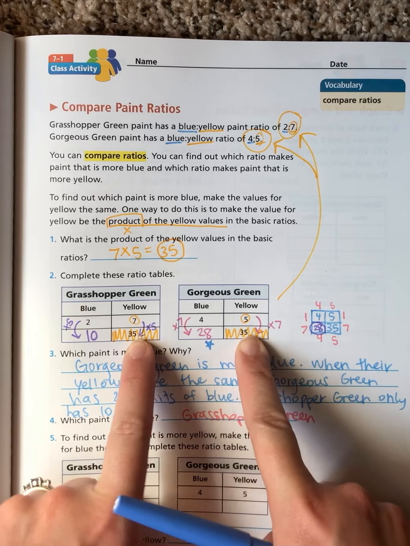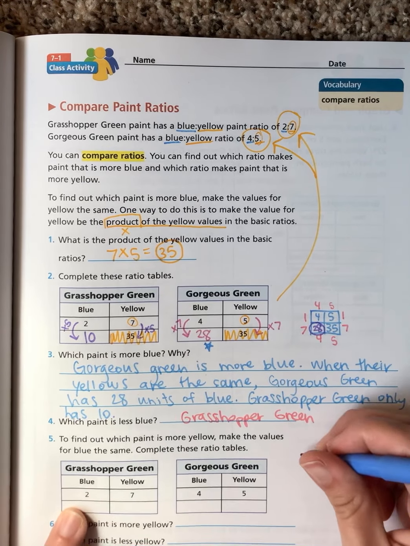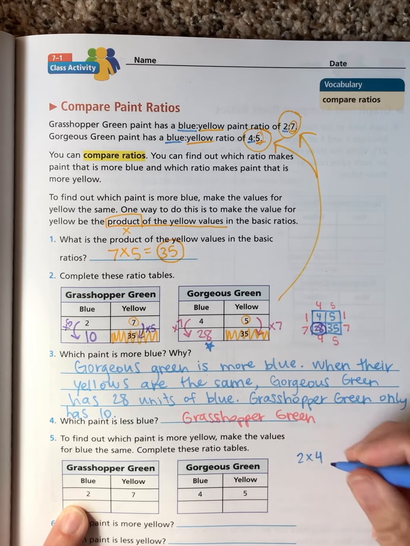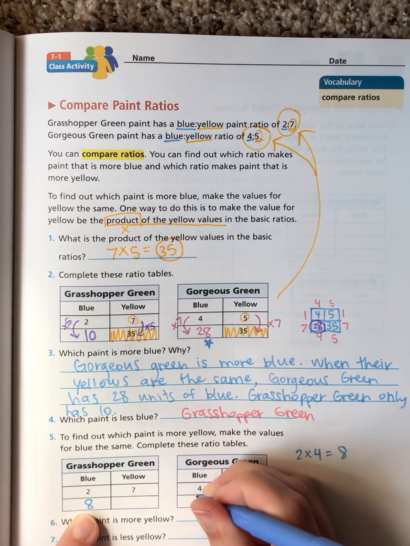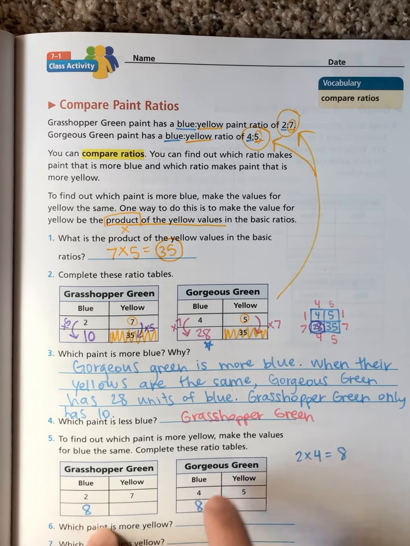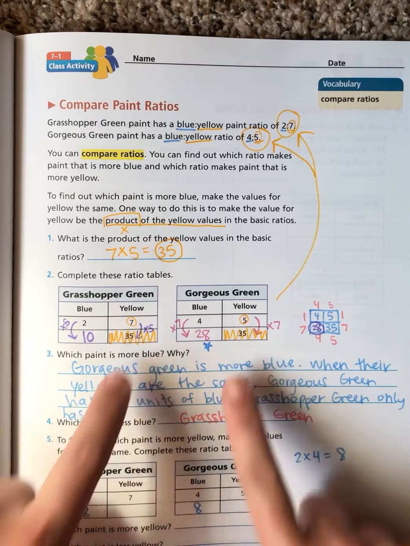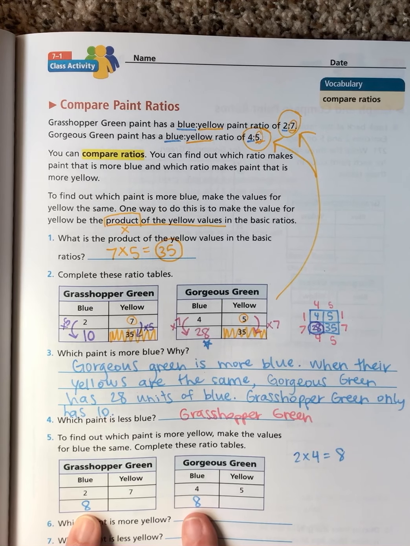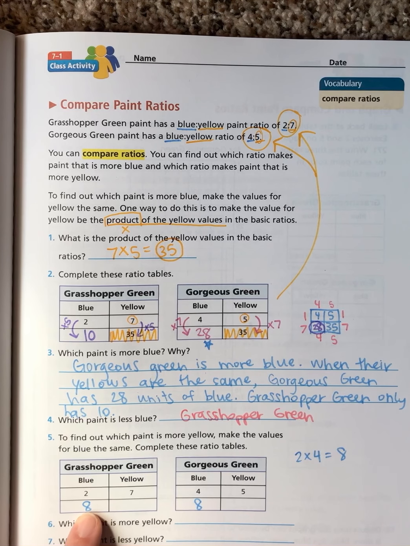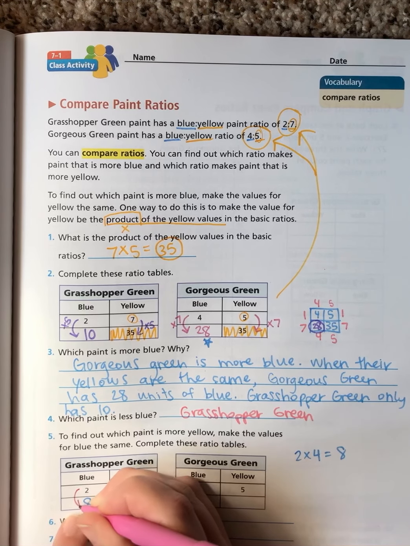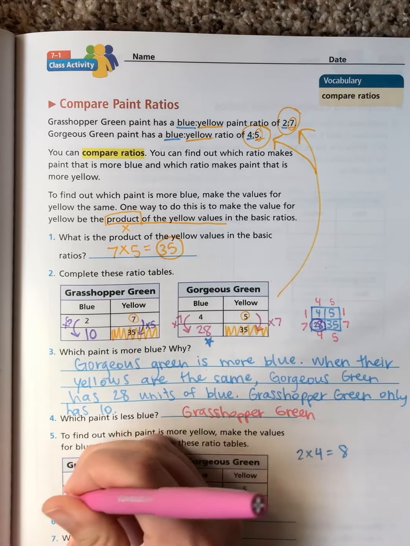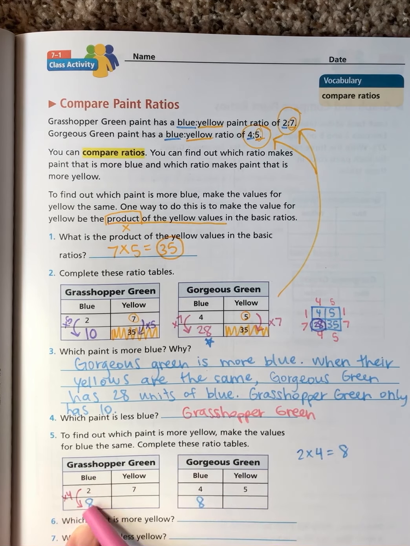So this time, we're going to multiply the two blues, which is 2 times 4, which is 8. So both of the blues are going to be forced to be equal. Just like the yellows were forced to be equal, they were 35. Now we're going to force the blues to be equal, which is 8. Okay, so how do we figure out the rest of this ratio table? Well, how do we get from 2 to 8? Times 4. 2 times 4 is 8.